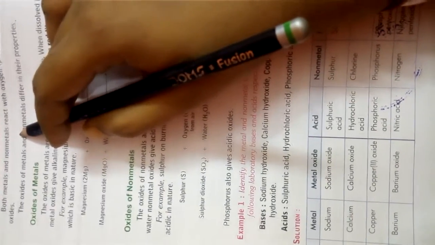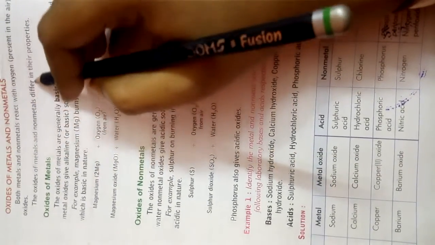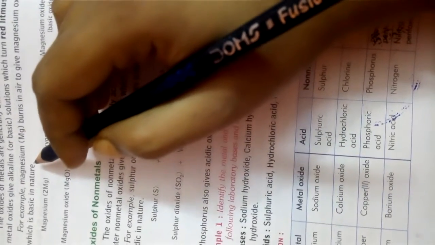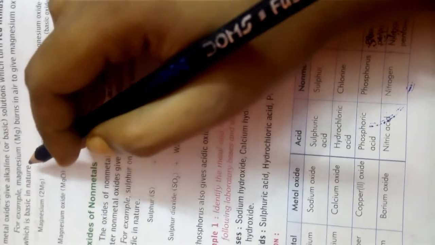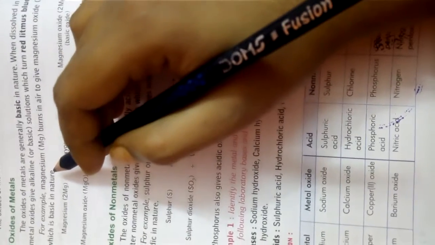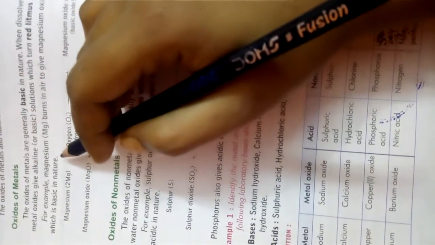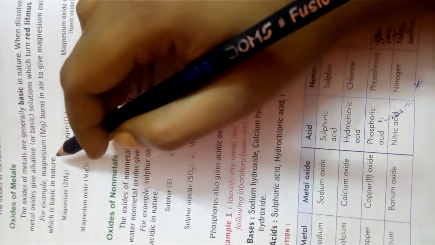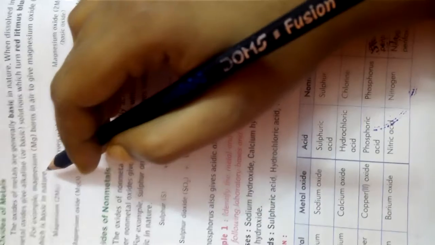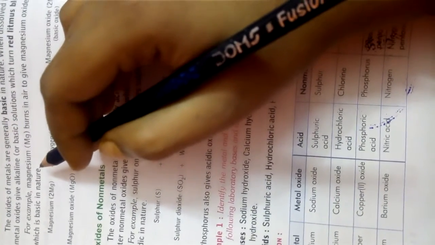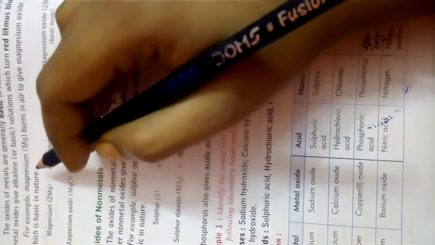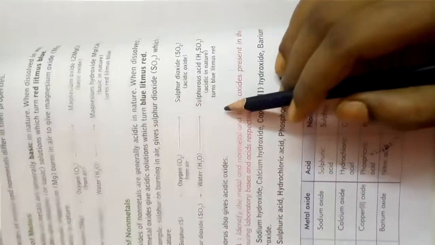properties. What is their difference? Of course, I know that you also know that when metals react with oxygen, they always form basic oxides, which turn red litmus blue. Whenever non-metals react with oxygen, they form non-metallic oxides, which will always be either neutral or acidic in nature. Acidic non-metallic oxide turns blue litmus red.